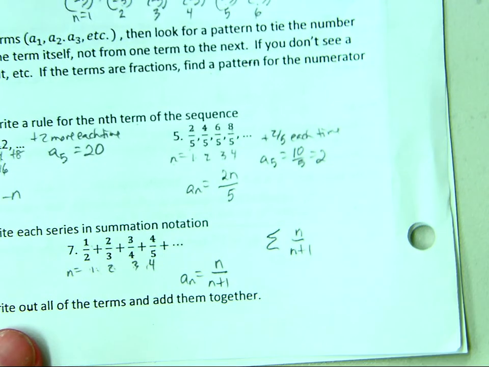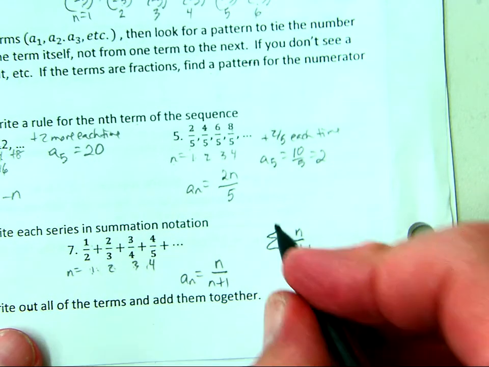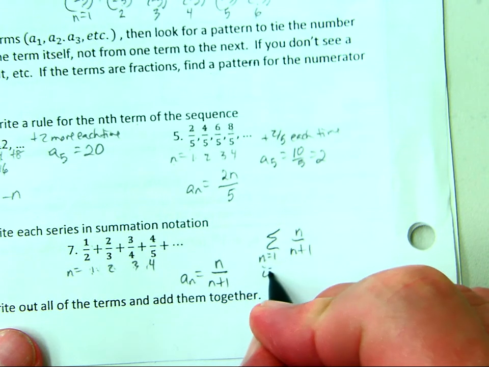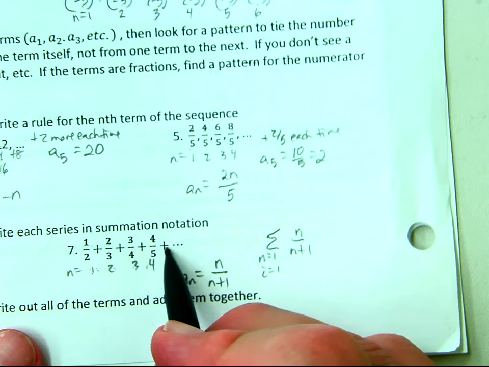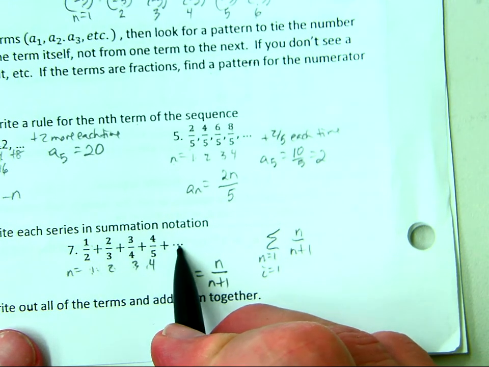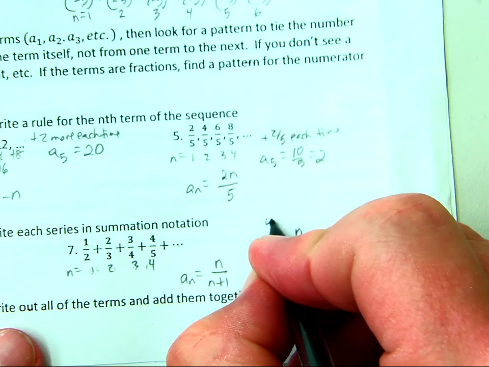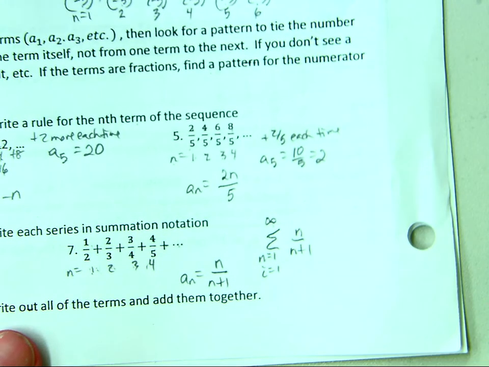There's our term formula. Now for our numbers, well, our first n value was 1. So at the bottom we put n equals 1, or again, you could use i equals 1 if you wanted. Now notice here that dot, dot, dot means it goes to infinity. So this one goes forever. So our last number, there isn't one. We're going to put infinity up here on the top. So that would be sigma notation for that one.